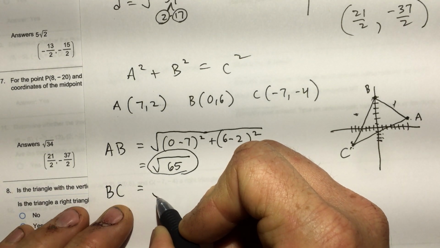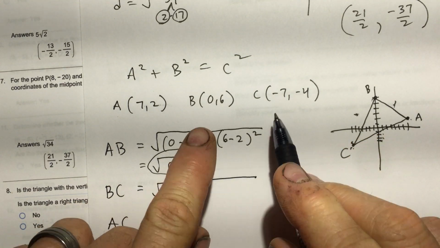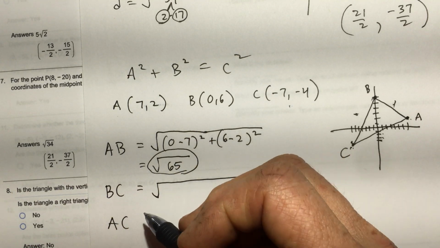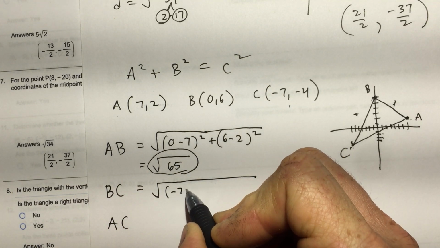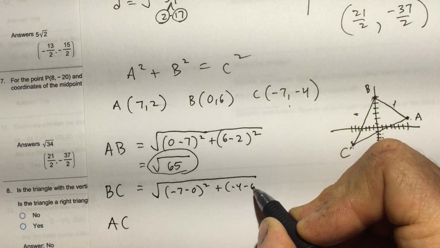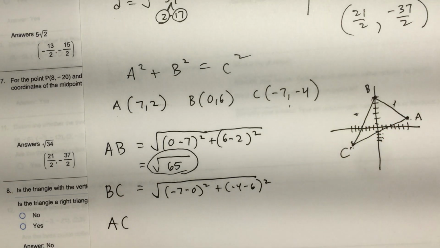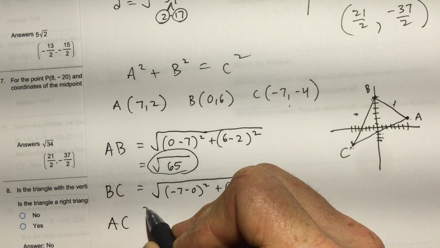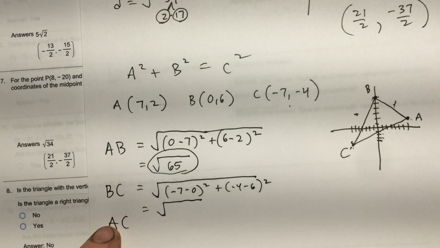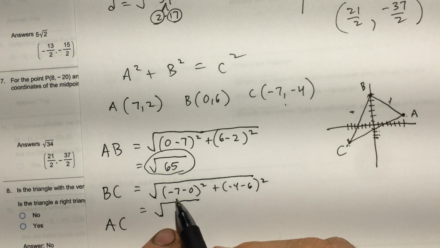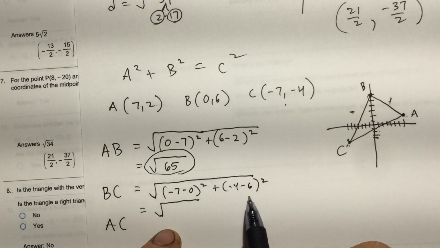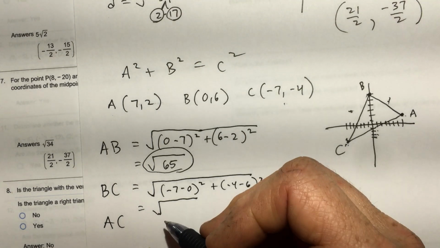Now on BC, all right, so for BC, I'm going to use these 2 points right here, okay? So I'm going to do negative 7 minus 0 squared plus negative 4 minus 6 squared. Okay, which is going to be, I don't have a whole lot of room here. I kind of wrote this too close. That's going to be, let's see if I can do that in my head, 49 and 100, so 149.